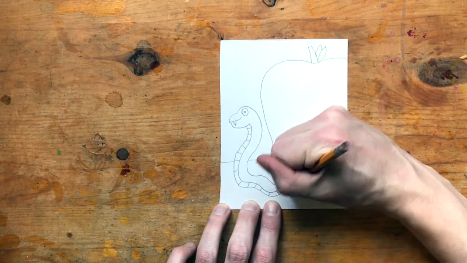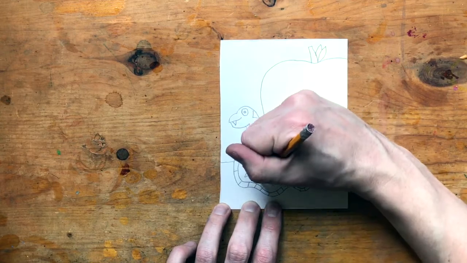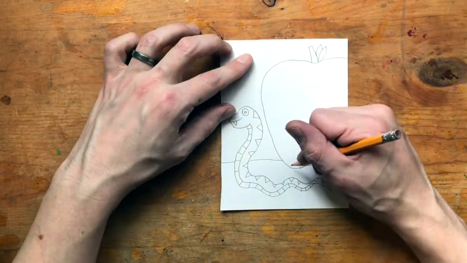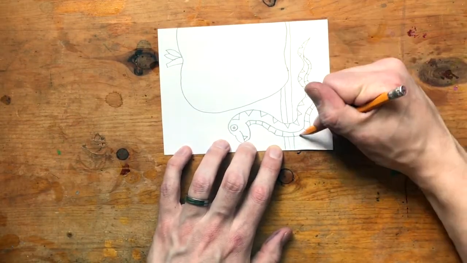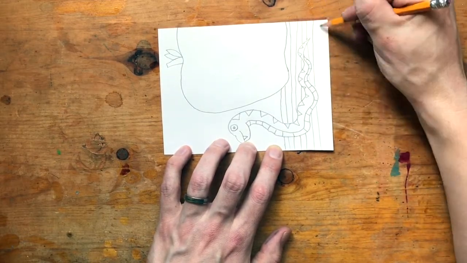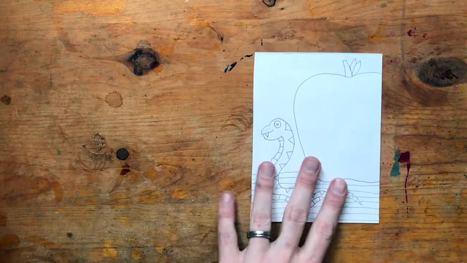Snakes have a certain pattern on their stomach, like this, stripes. And then I'll put some diamond patterns on the back, just for a little detail. I wanted a little texture in the ground. It seemed a little plain, so I'll do some stripes. And now my pencil drawing's done, and I can do some coloring.